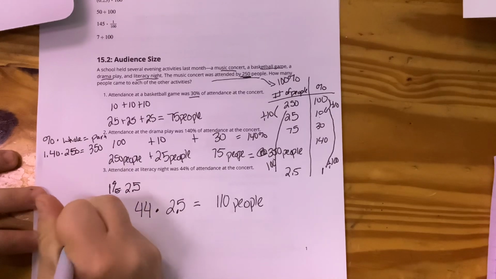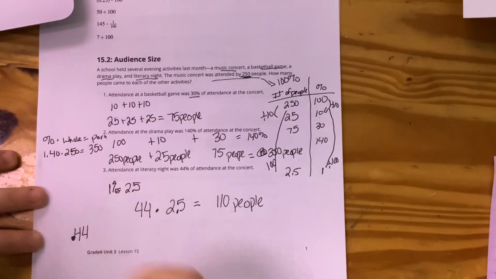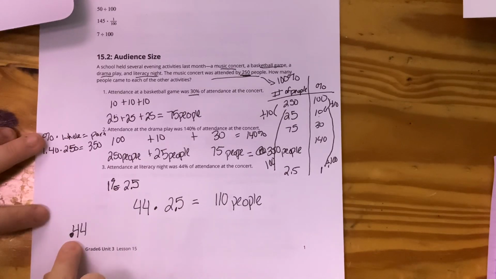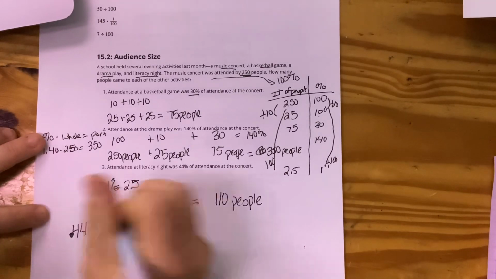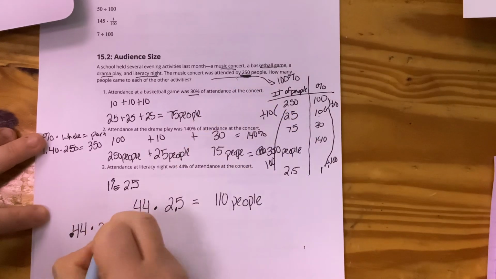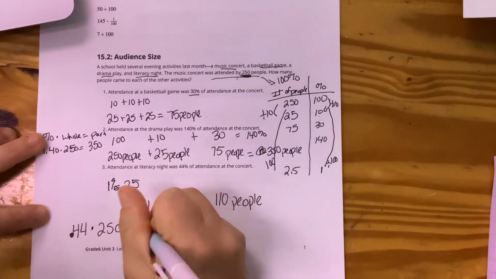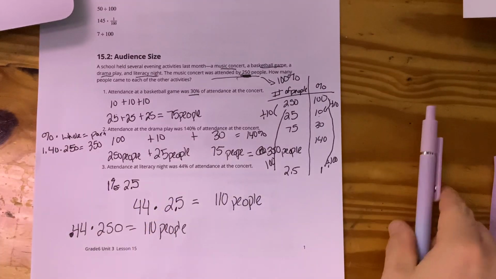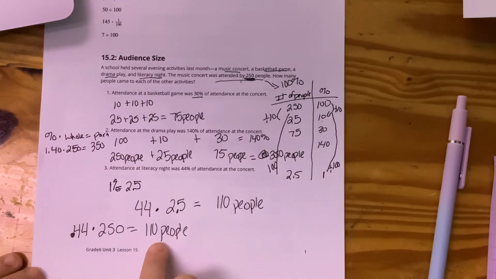I could also solve using percent times whole equals part. My percent is 0.44. Remember, we cannot multiply using this algorithm without making it a decimal, times my straight back to my whole, 250 people, which would give me my 110 people. So there's two different strategies to help you: a ratio table or using the algorithm.